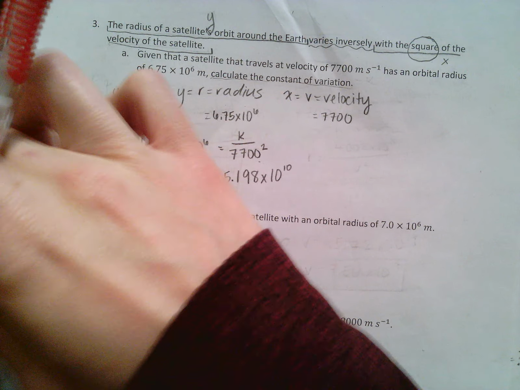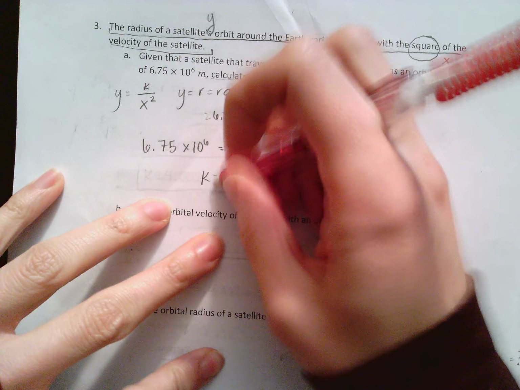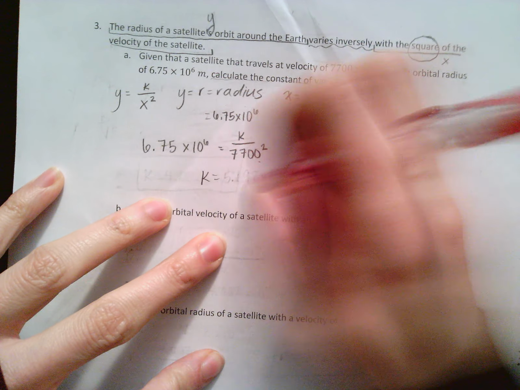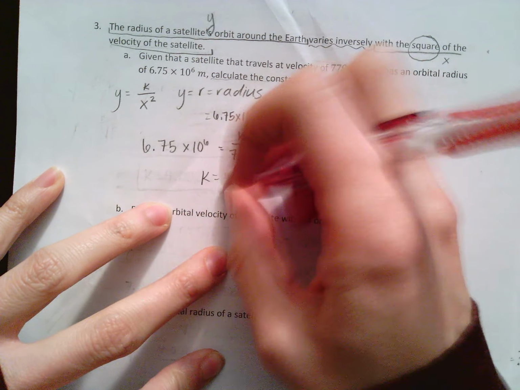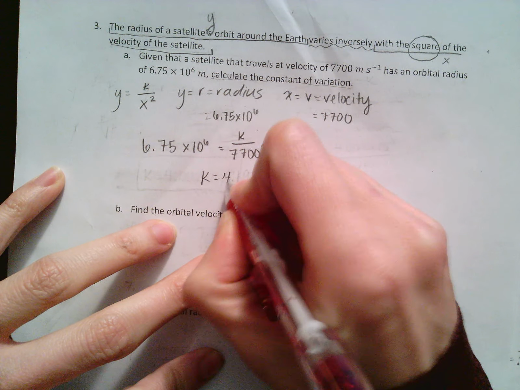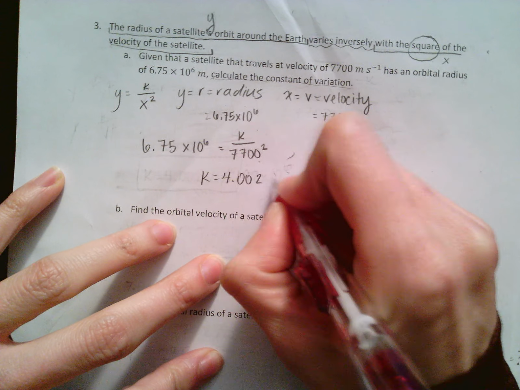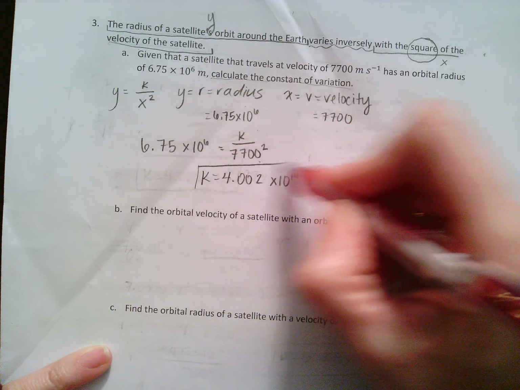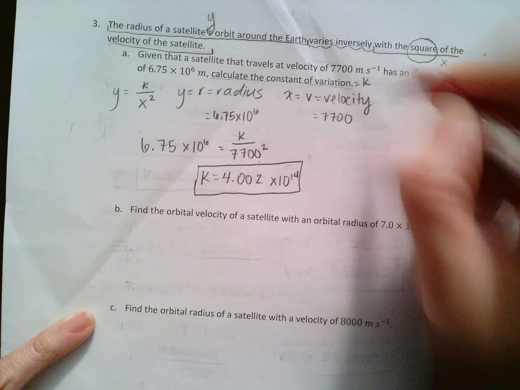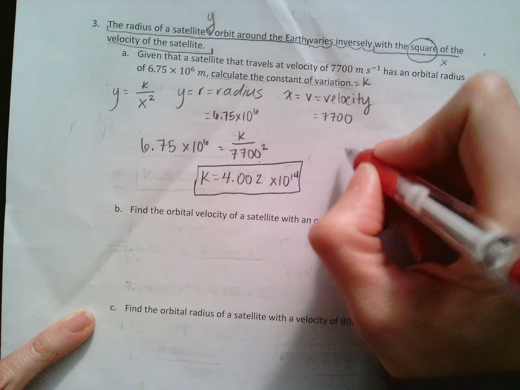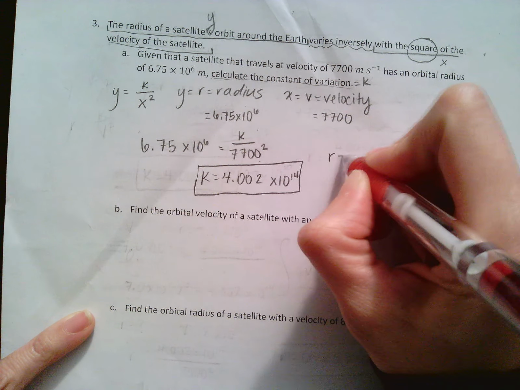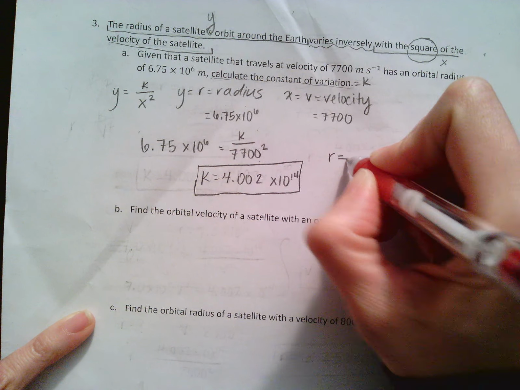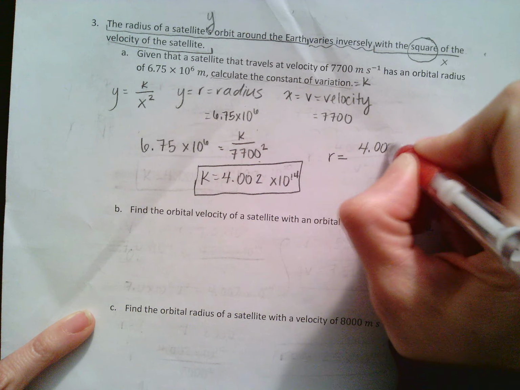I'm going to multiply it by 7,700 again. And the true correct answer is, that looks more familiar, 4.002 times 10 to the 14th power. So since it asks only for my constant of variation, right, that's just K, I've solved my problem. I know I'm probably going to be using this problem for future questions.